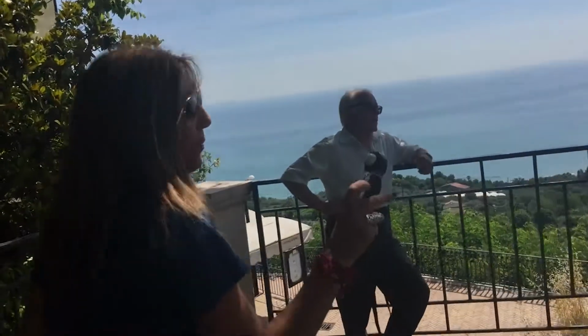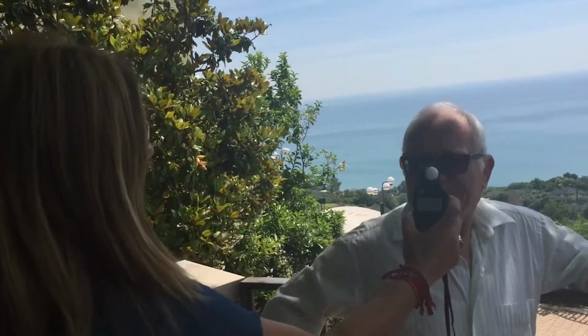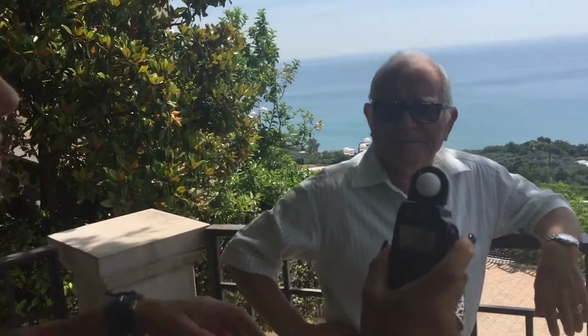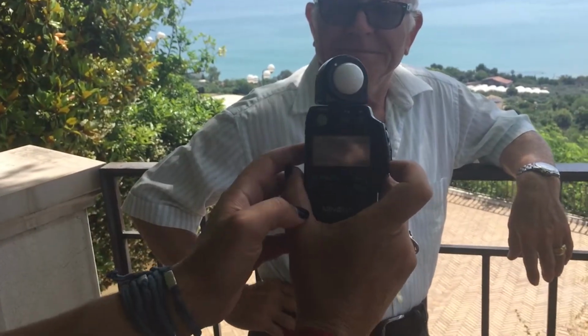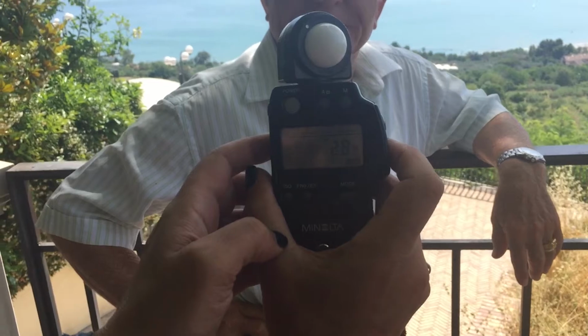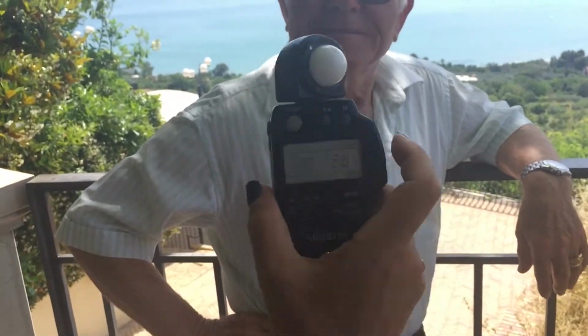So I've got my light meter set to 100, and if I bring that onto his face, it's telling me that I can shoot at f4.5 at 1/125. So if I want to get it at 2.8, 1/250th of a second is going to give me the correct skin tone for him.